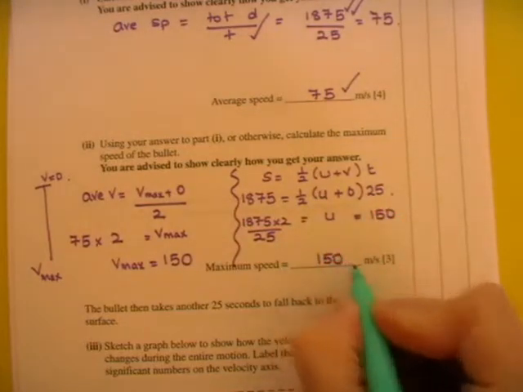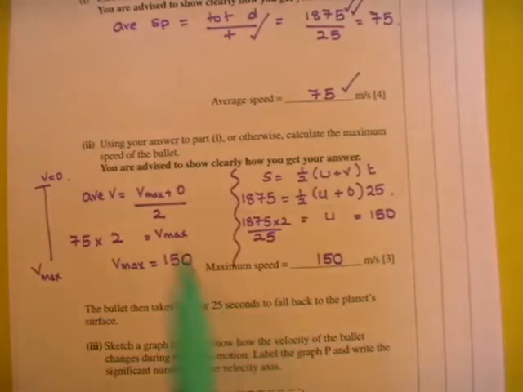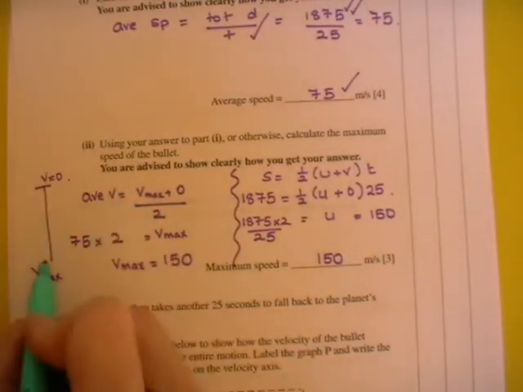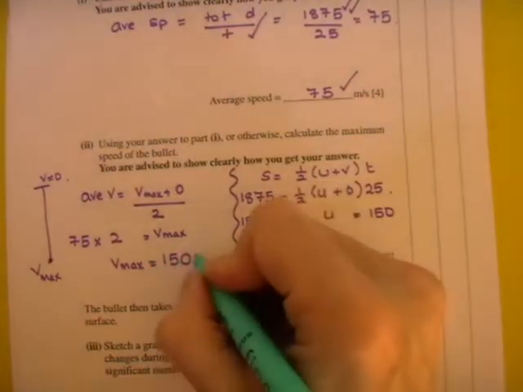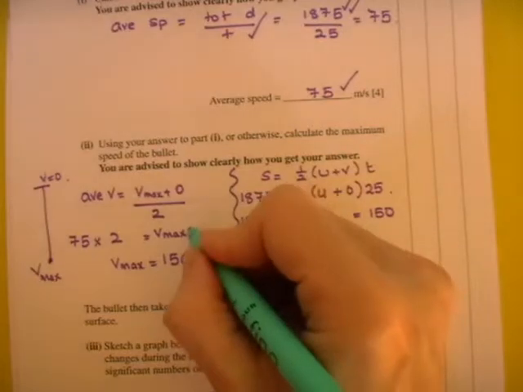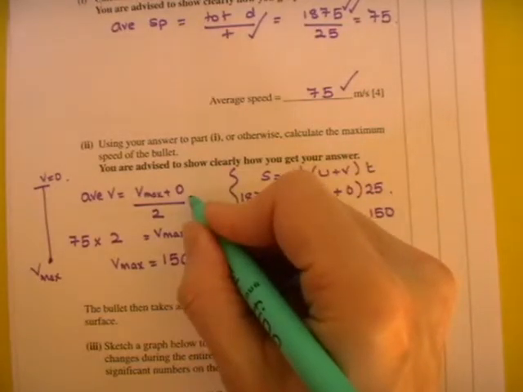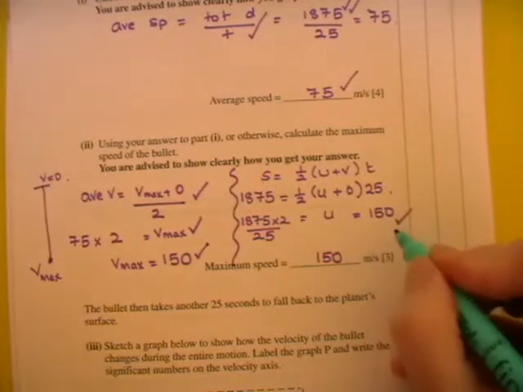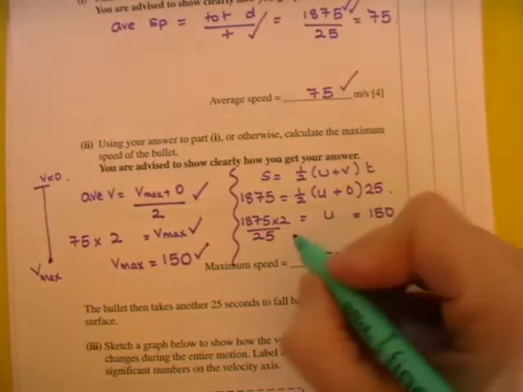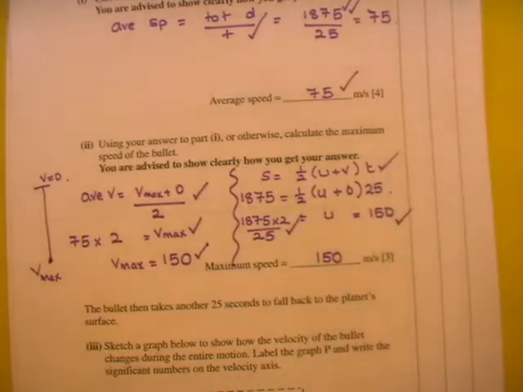It's only 3 marks for that, and I think part of the battle there is recognising where is Vmax, and Vmax is at the bottom. So if you did it this way, you get 1 mark for this, 1 mark for that, and 1 mark for some kind of equation like this. Or if you did it this way, you get 1 mark for your answer, 1 mark for your working out, and 1 mark for your equation that you use.